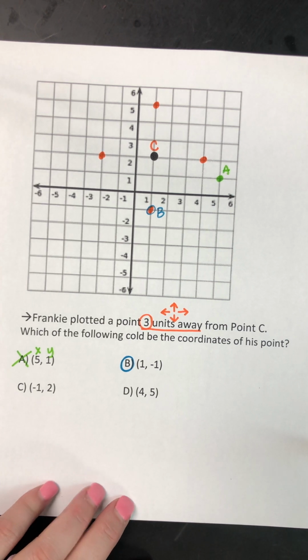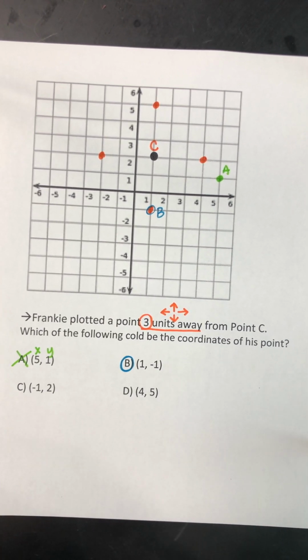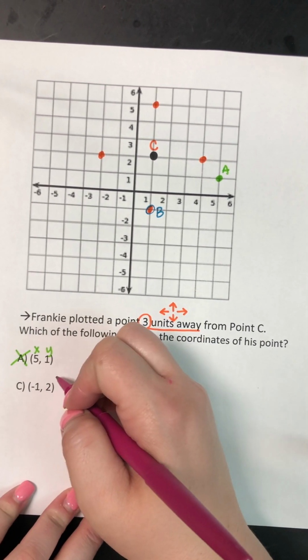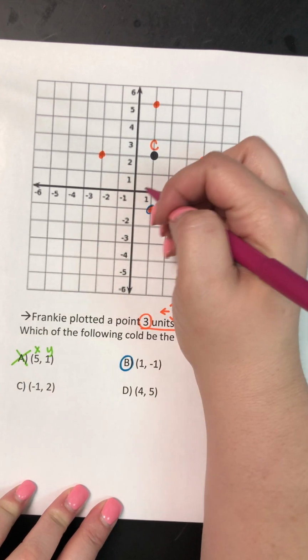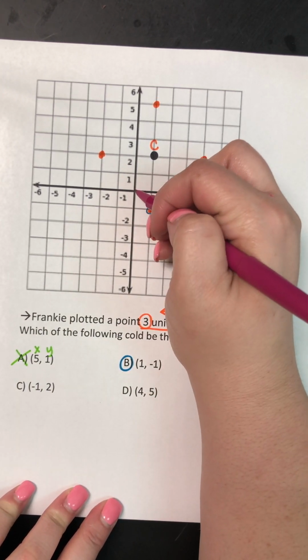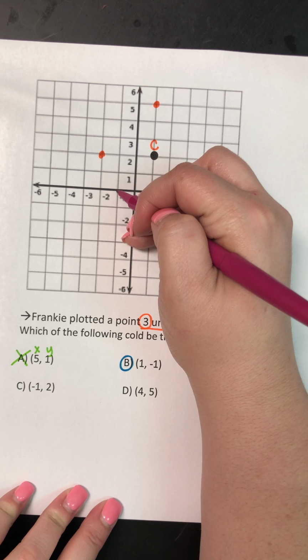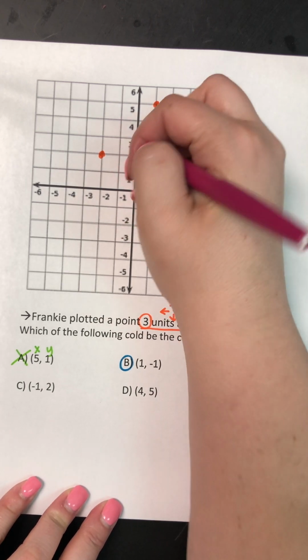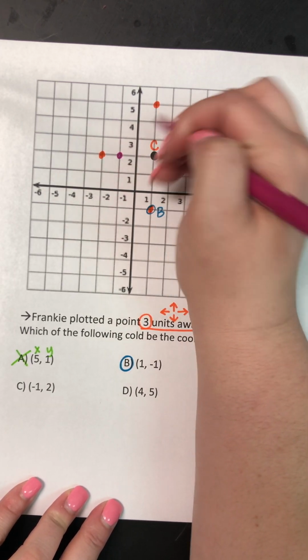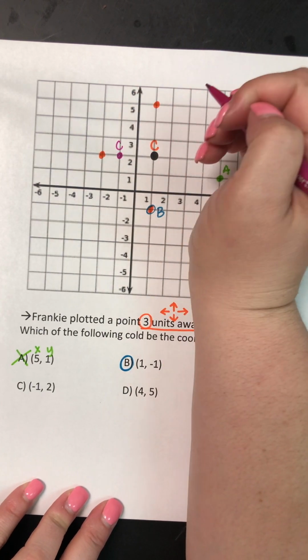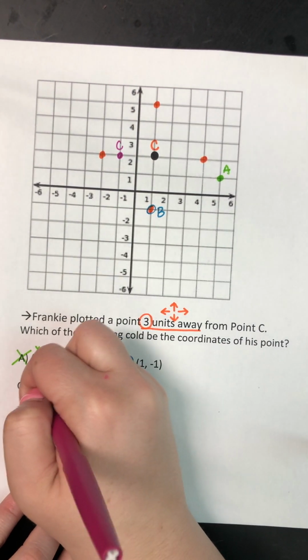I'm gonna keep going just to show you that C and D are wrong. So point C is -1, +2. I start at the center and I walk -1. And then I take the elevator to +2. So this one is close, but it is not correct.